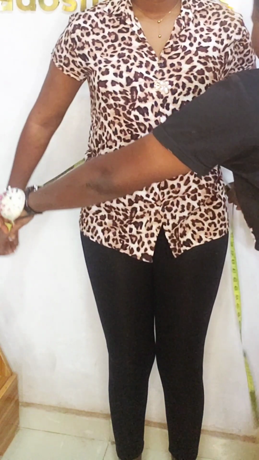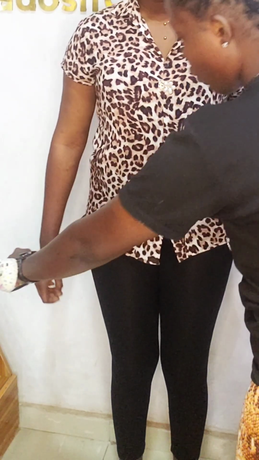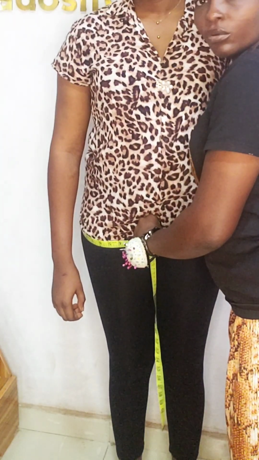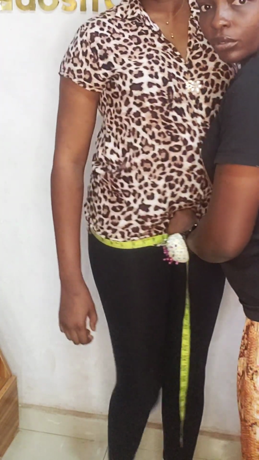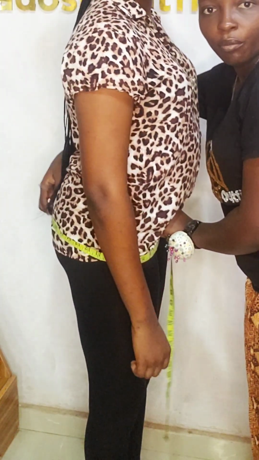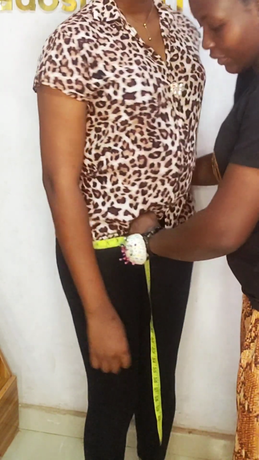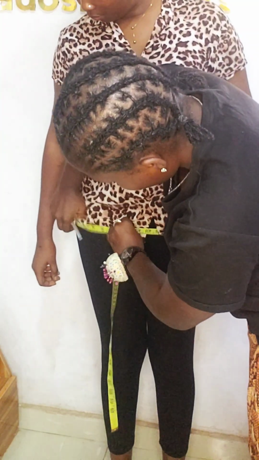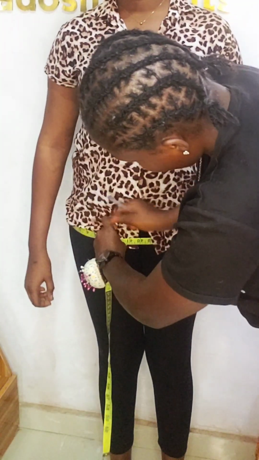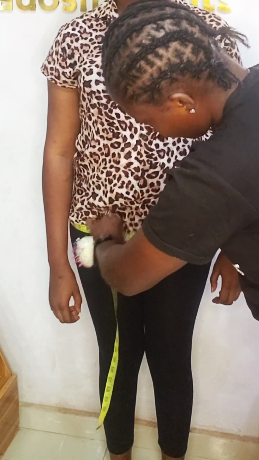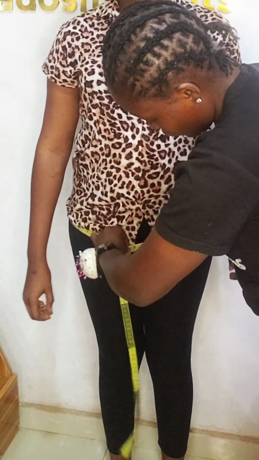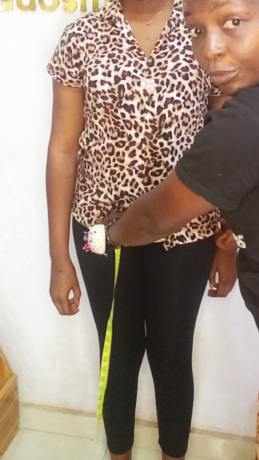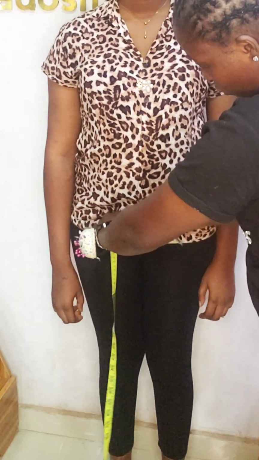Then our lower hip, the highest point of our bum to the hip like this. The highest area, please turn. The highest part of our bum like this, and you bring it down to the hip area here. Then you ensure that it is not too tight. So our lower hip, which is also the hip that we call it, is 41.